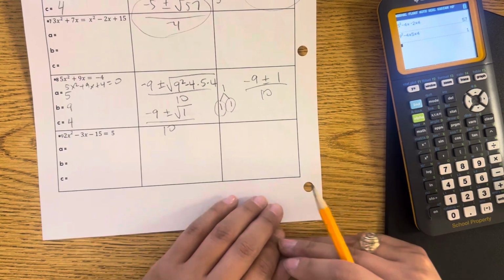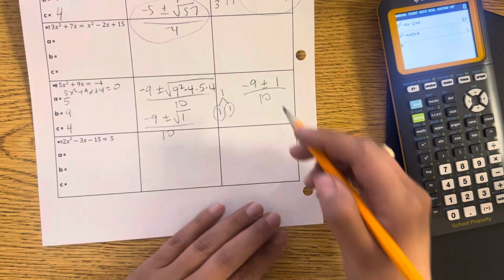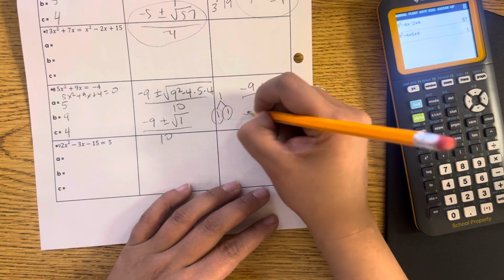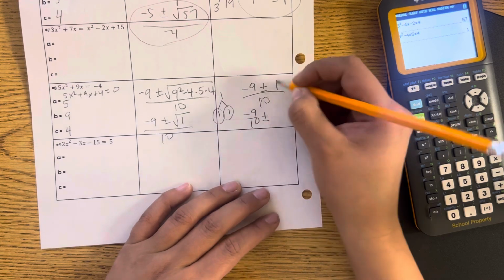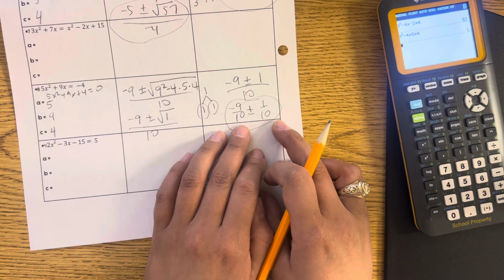Now, this is the one that we will take even further, but I'm just going to show you today how to just go as far as you can. Negative 9 over 10 plus minus 1 over 10. And again, tomorrow we'll see how we can go further with this, okay?